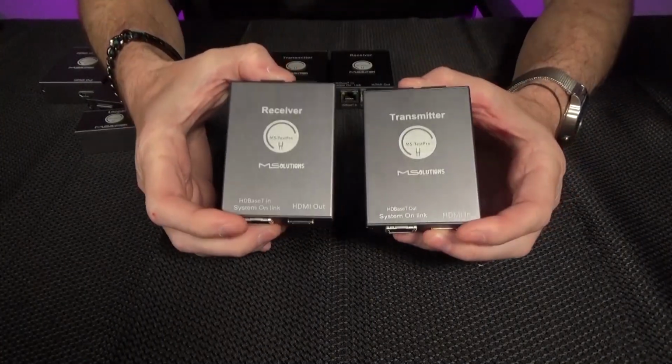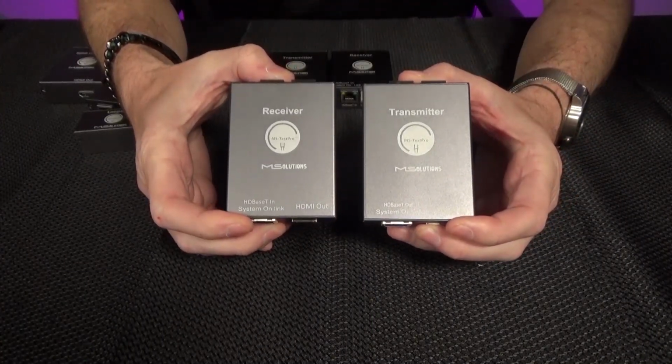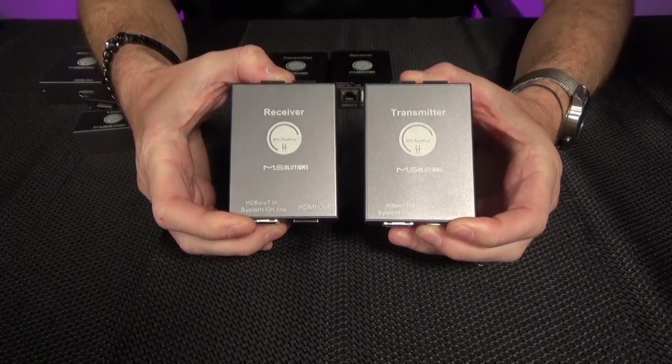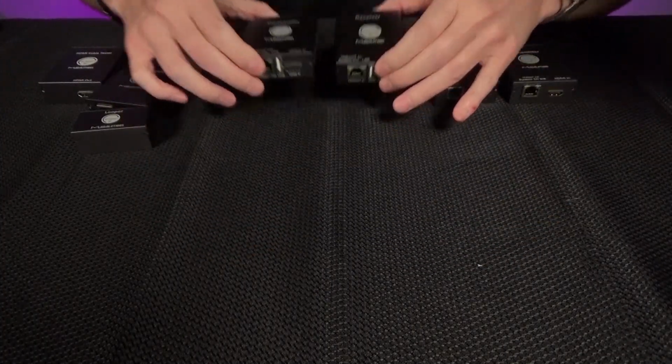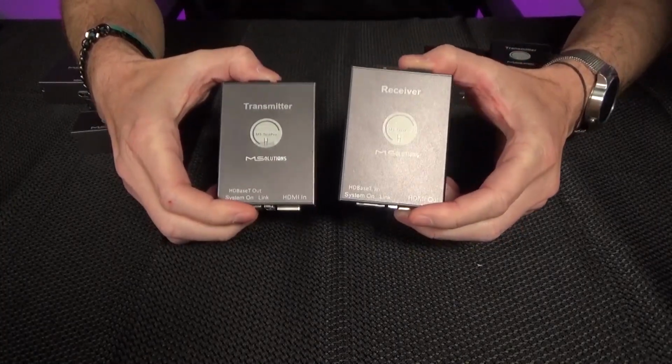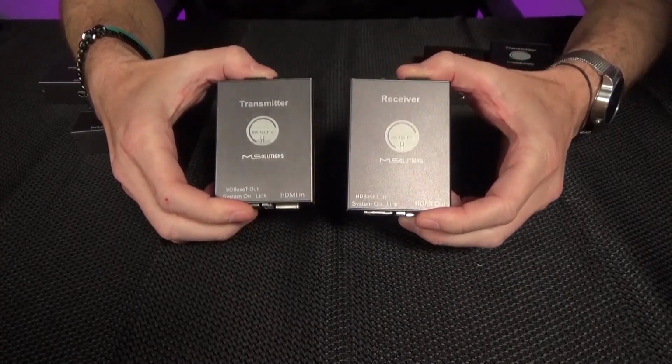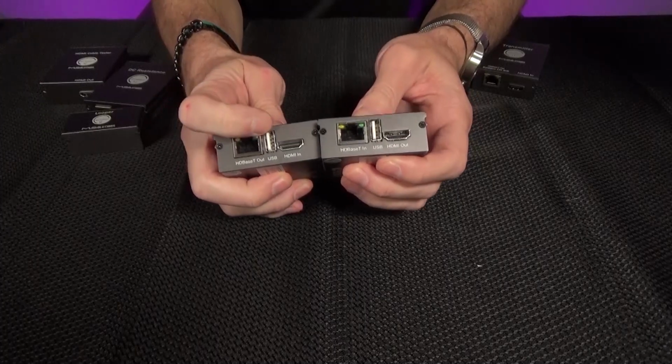First, we'll take a look at the transmitter and receiver that come with the unit. These are designed to test HD-based T Spec 1.0. There's an optional transmitter and receiver that support HD-based T version 2.0 and adds things like USB.